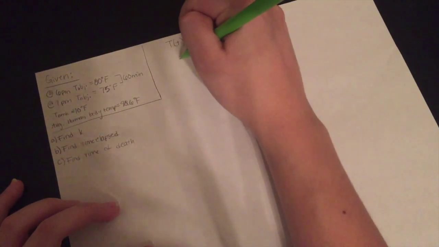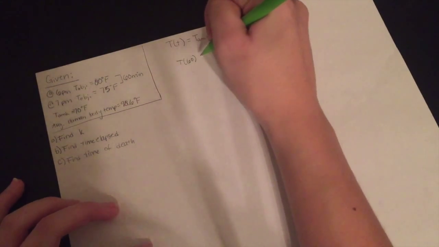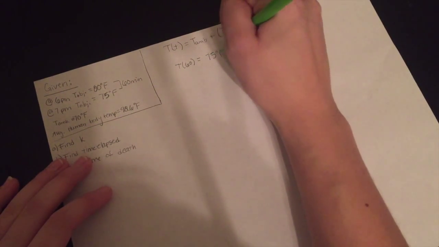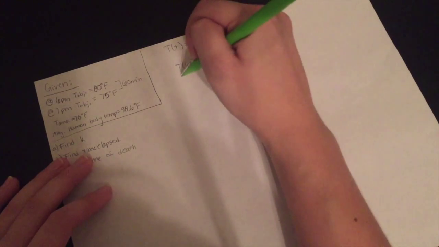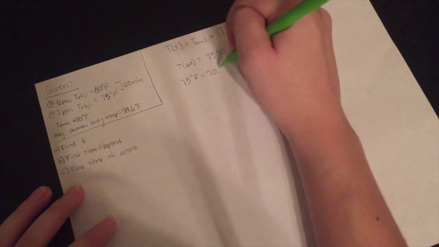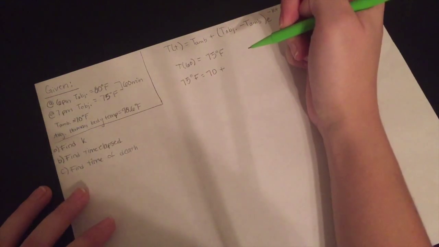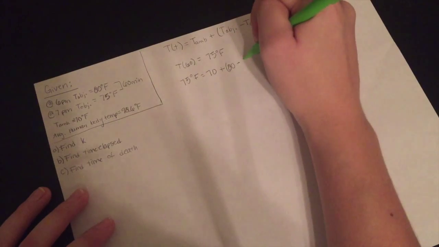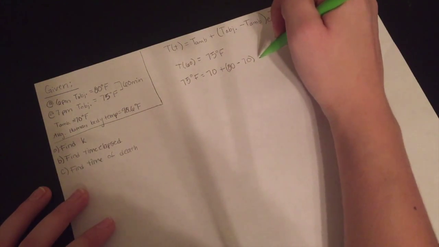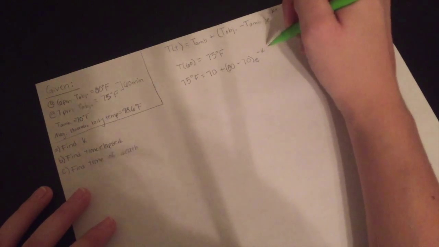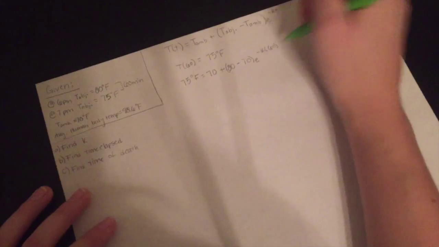So since 60 minutes passed, we're going to put T of 60, and we know that equals 75 degrees Fahrenheit. So we put 75 on the left side of the equation, and then the ambient temperature is 70, and we add that to 80 degrees Fahrenheit minus 70, times e to the negative k, and then t should be 60.